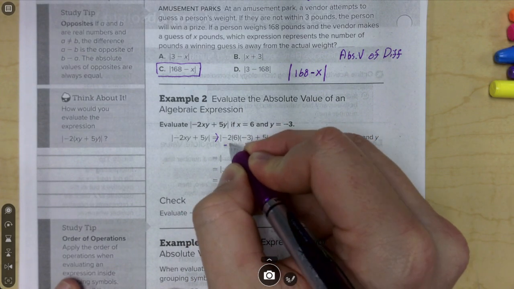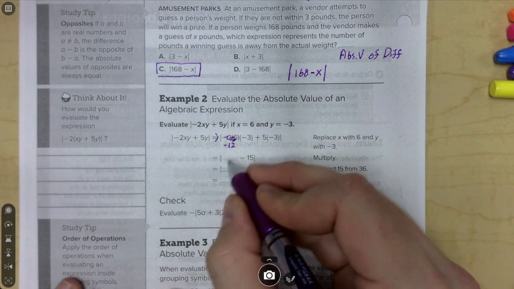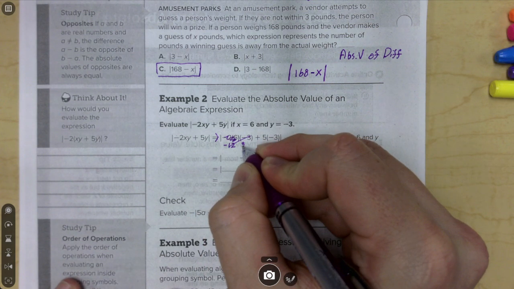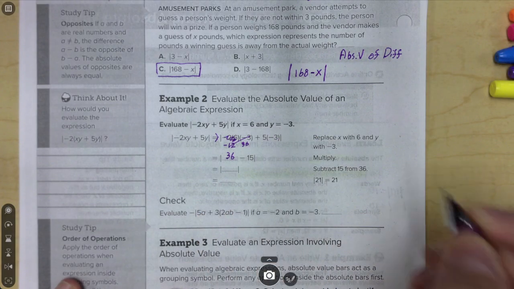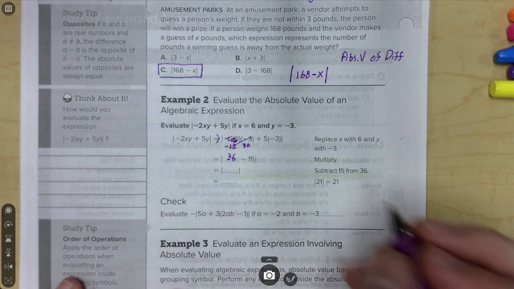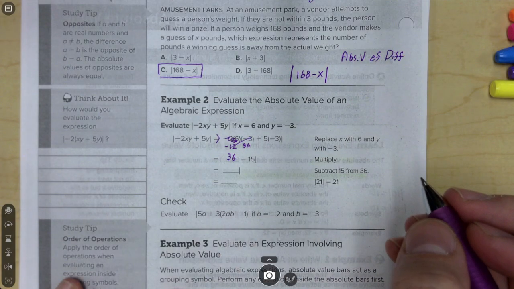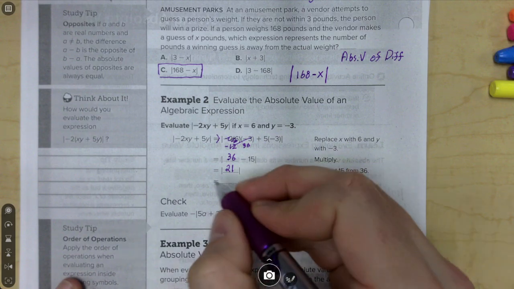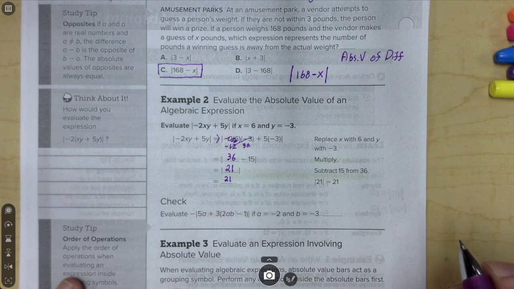Negative 2 and 6 make negative 12. Negative 12 and negative 3 make positive 36. 36 minus 15 gives us 21. And the absolute value of the difference is just 21.